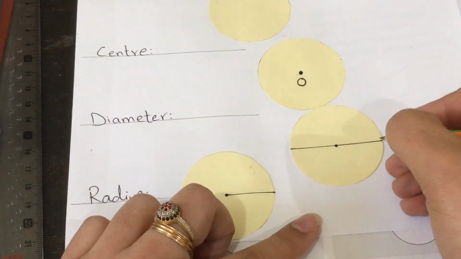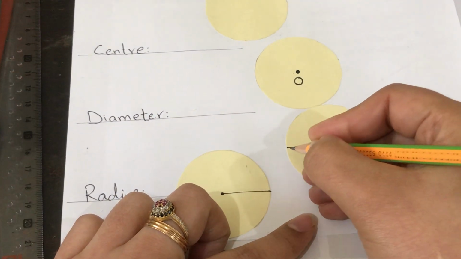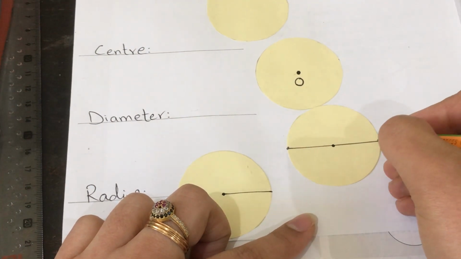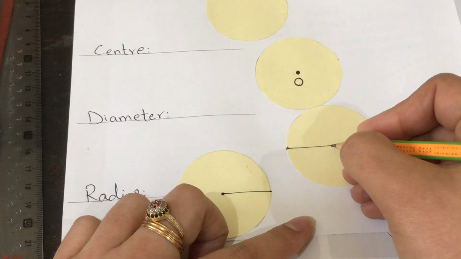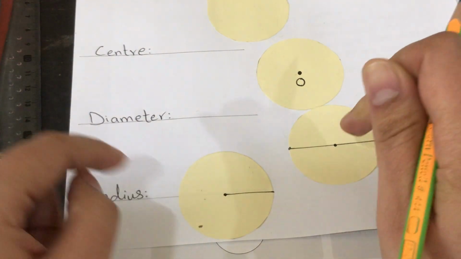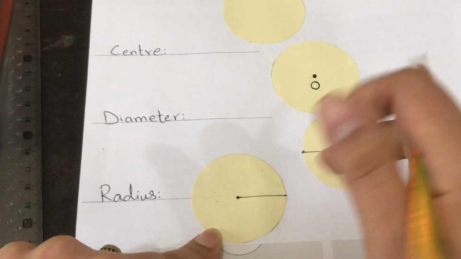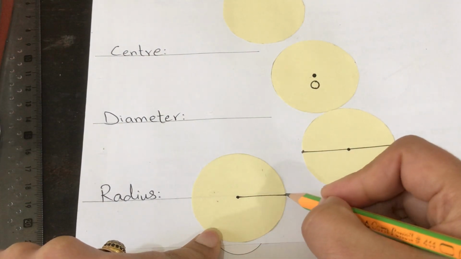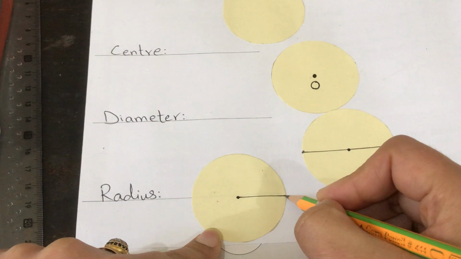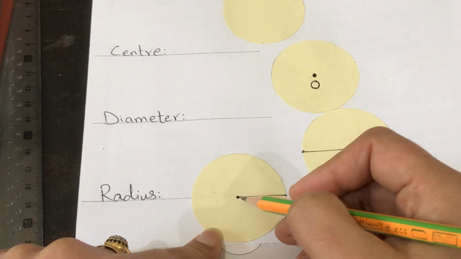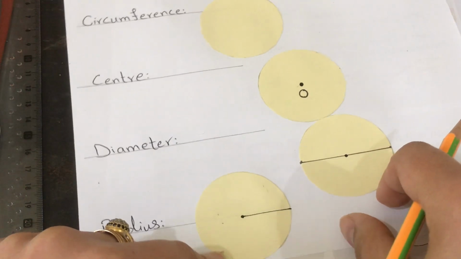When you join any 2 points on the circumference of a circle with a straight line, and that line is passing through the center of the circle, this is called the diameter. And when you join your center with any point on the circumference, this is called the radius of the circle, right?